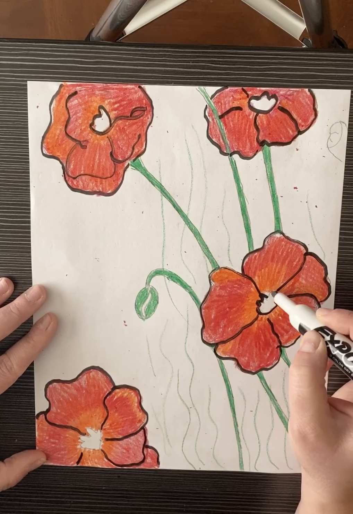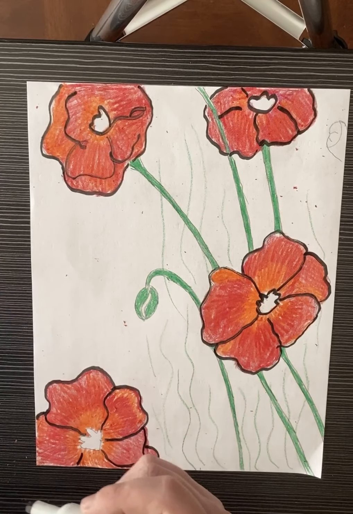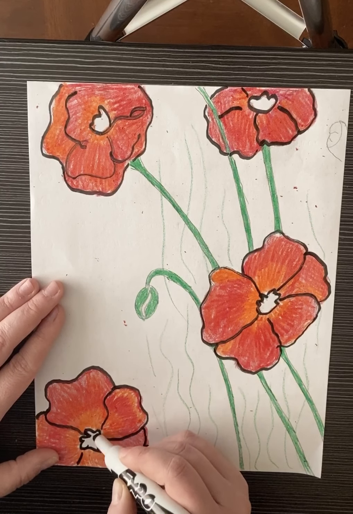Then the centers of your flowers are going to be black. So after you trace those, go ahead and color those in.